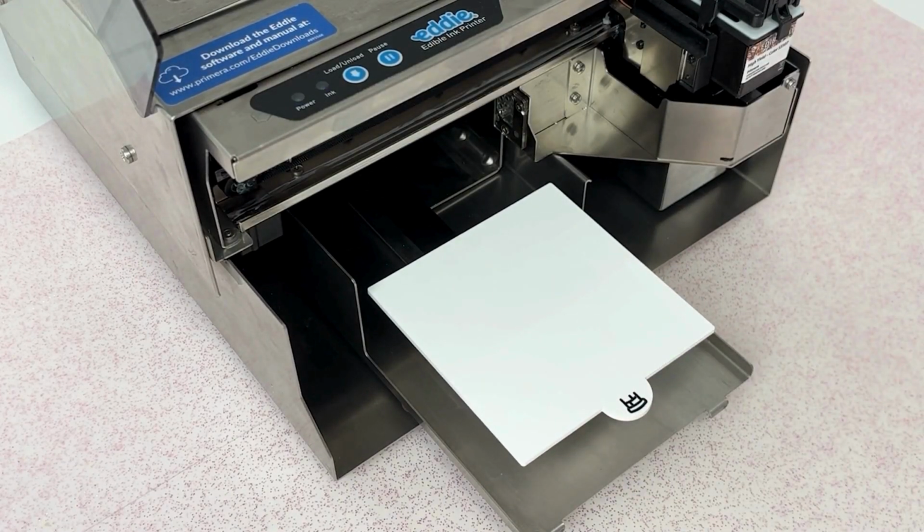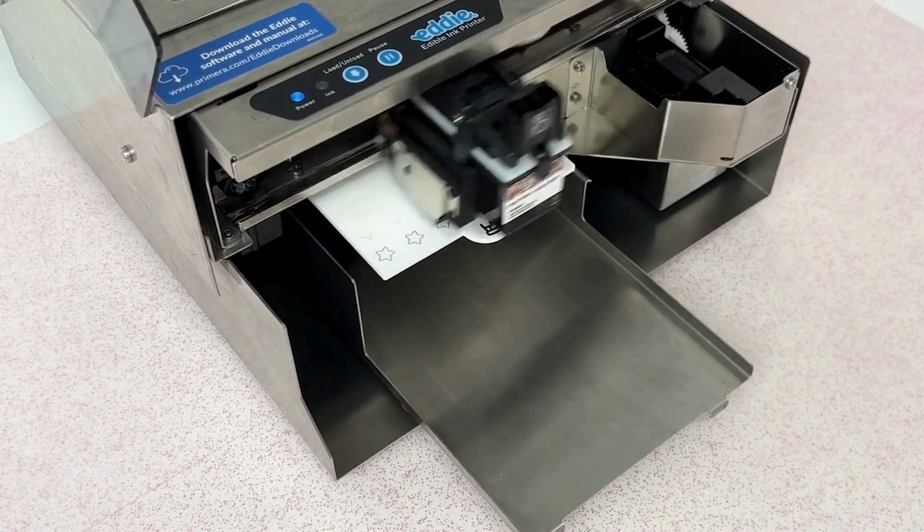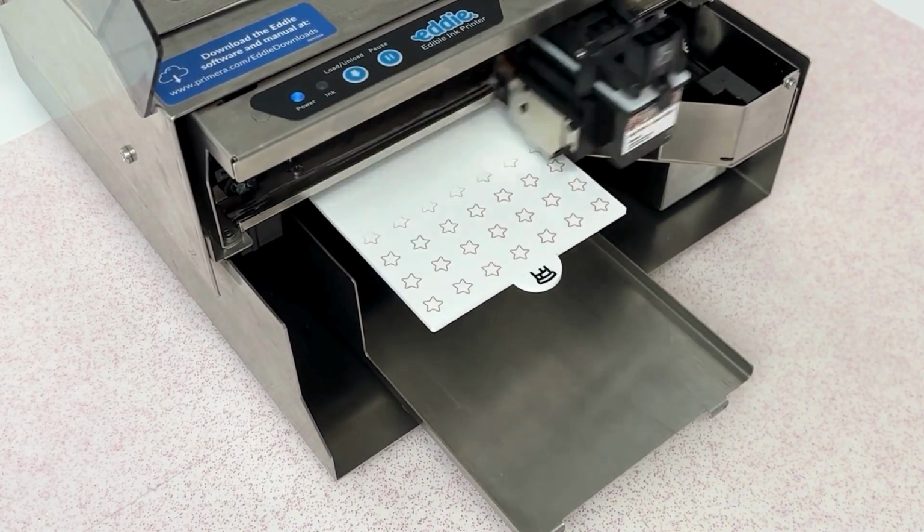So we're going to go ahead and place our sprinkle tray and hit load. And once again, Eddie's going to print our alignment image directly onto our tray.